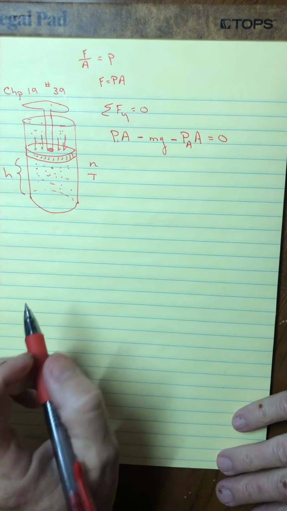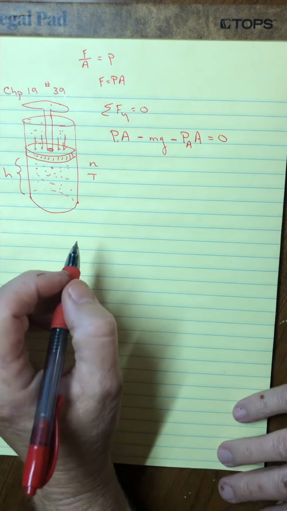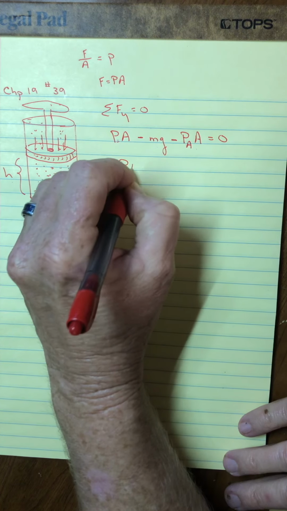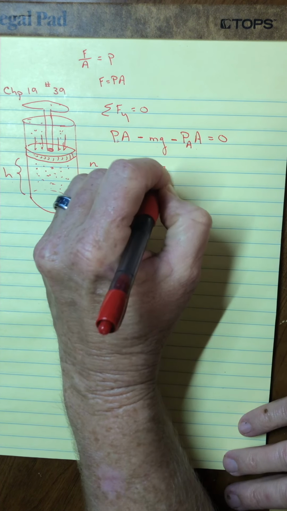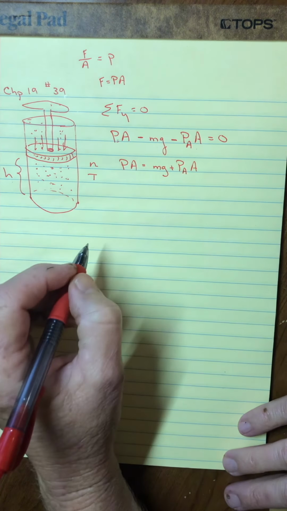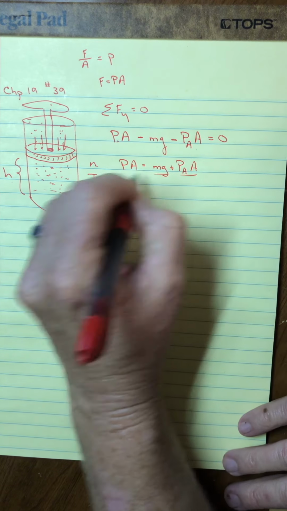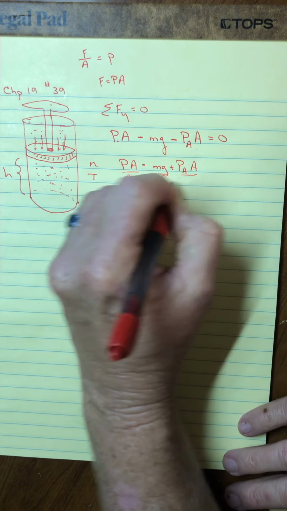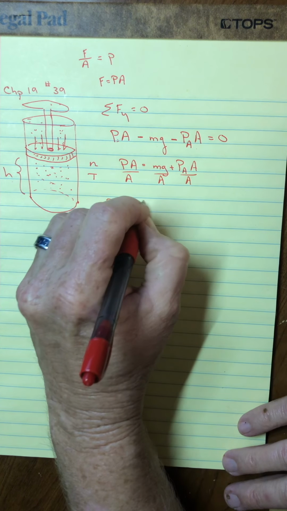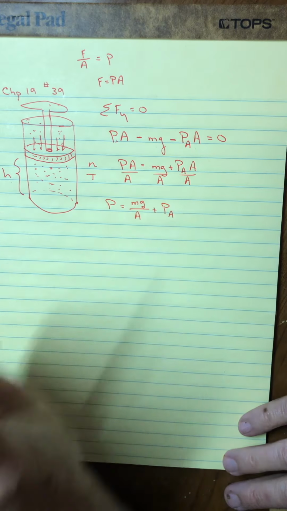Now, here is where, of course, we're trying to solve for this H here. And so I guess I could rearrange this as PA equals mg plus atmospheric pressure times area. Maybe I'll just divide everything by area, see where that gets me. So I have pressure equals mg over area plus atmospheric pressure.